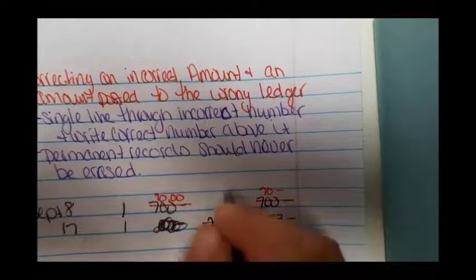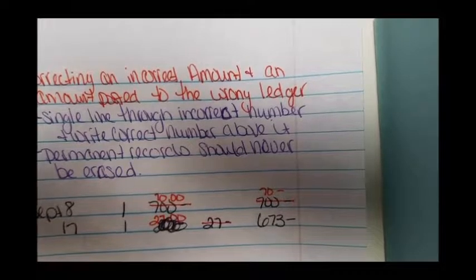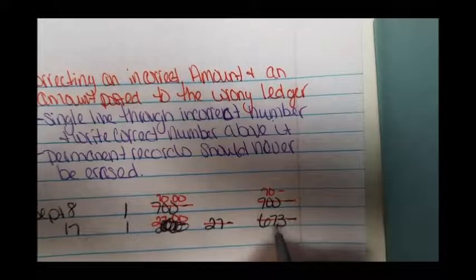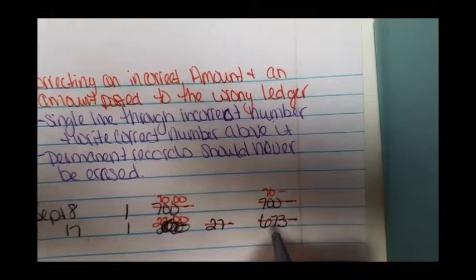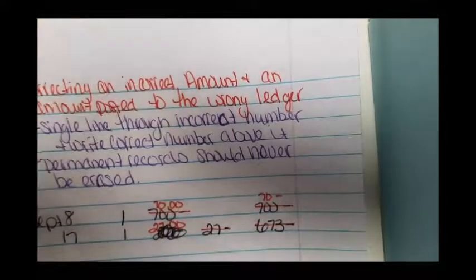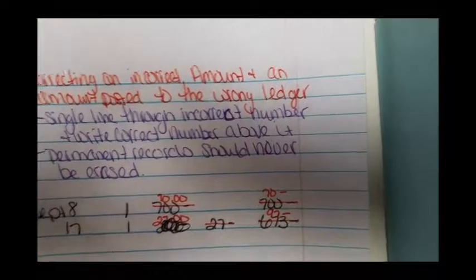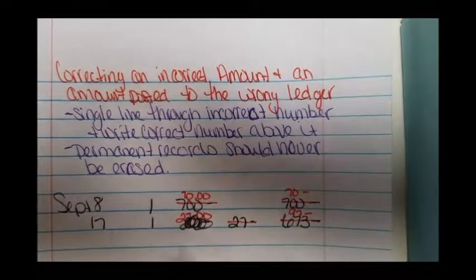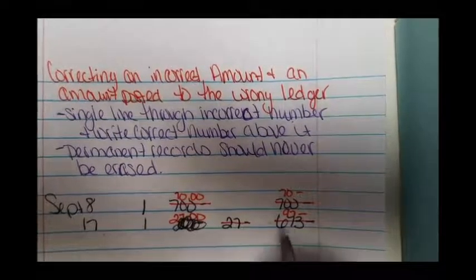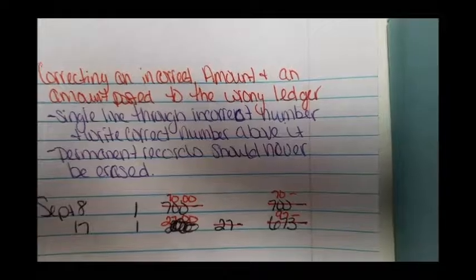So I draw a line through it, and I come over here and write my $27, which makes my balance not $673, but $97. So when you're correcting in your ledgers, you should always draw a single line, and then write the correct number above it.